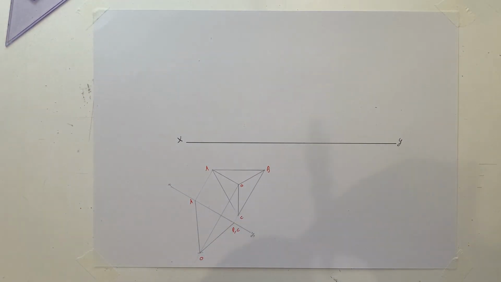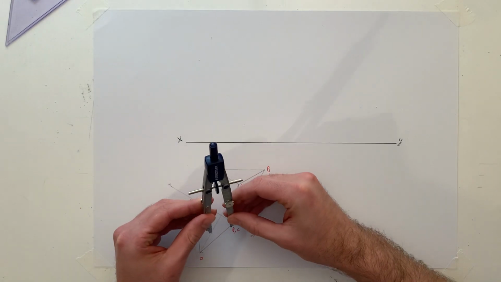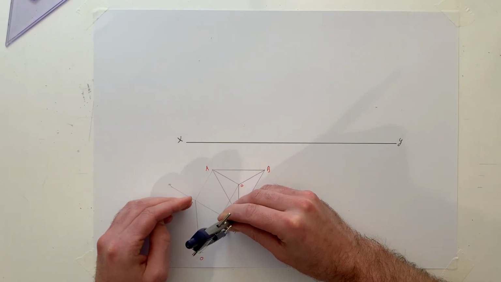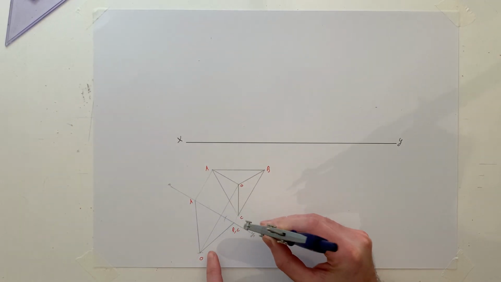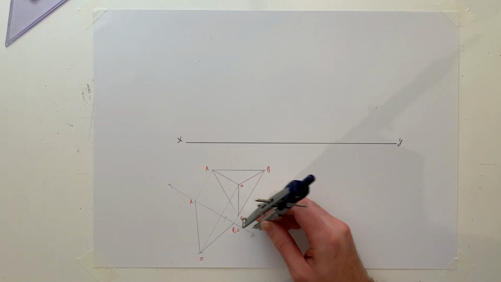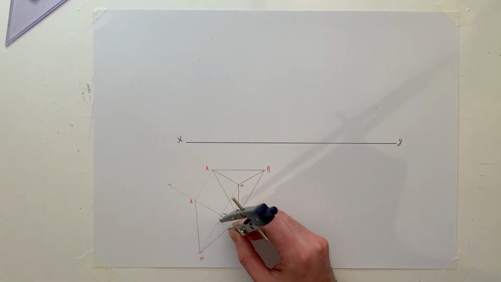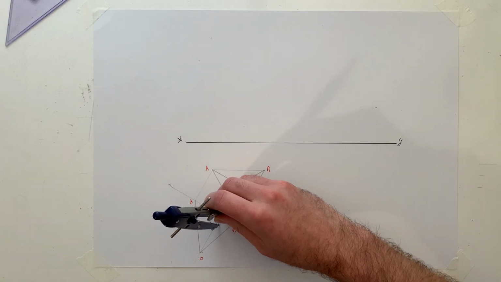So if we do it here first, below here, what we can do is bisect this angle. After we bisect this angle, it should intersect the line that we have perpendicular to the base of the tetrahedron itself. That intersection will be the central point for our spheres.